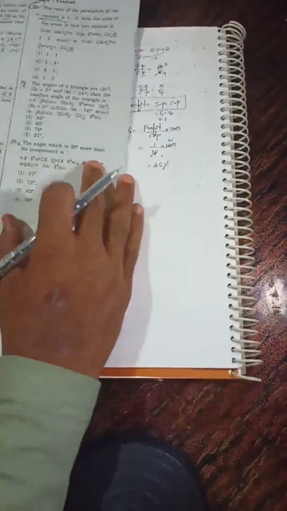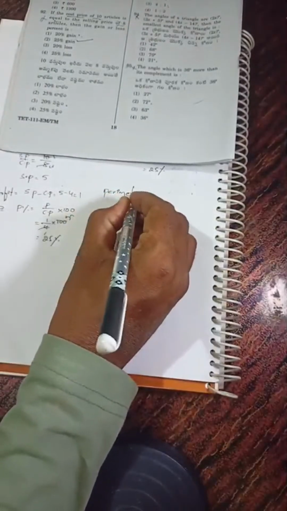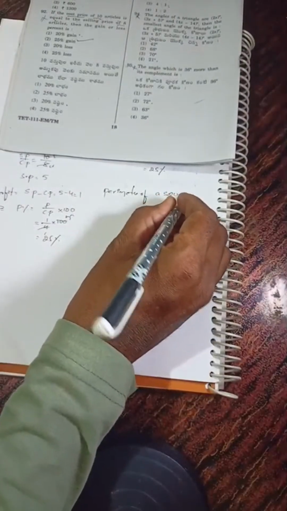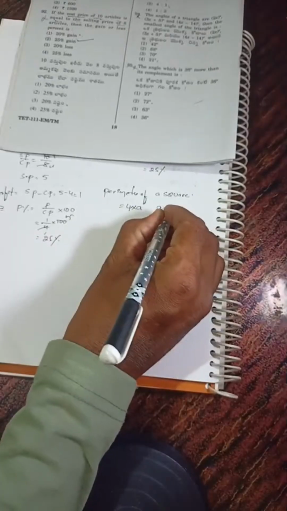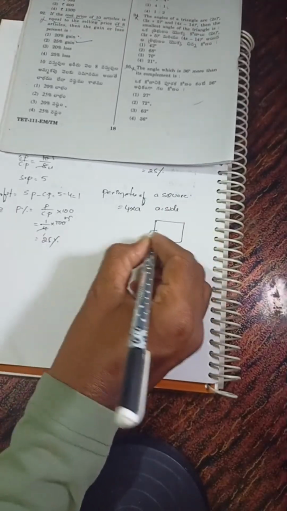Why? Because we already know the perimeter of a square formula. What is the perimeter of a square formula? Now I am going to write here. Perimeter of a square is 4 into side. A is nothing but the side. A quadrilateral has 4 sides, 1, 2, 3, 4, and all the 4 sides are equal. Now what ratio are we getting?